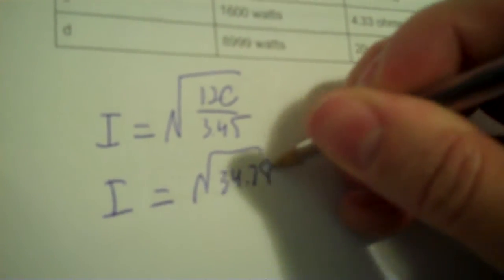Next one's another table. Find the current in amperes of the circuits listed in the table. Express the answer to the nearest tenth. Now, I is the current in amperes. It is equal to the square root of P divided by R. P is the power in watts, R is the resistance. So the power on the first one's 120, the resistance is 3.45. First I need to simplify and divide, okay? I don't care how much work you show, but you got to do it correctly. 34.78, just always round to the nearest.